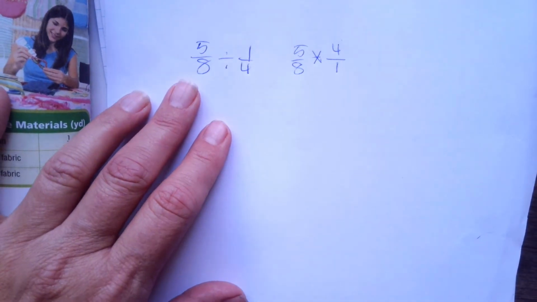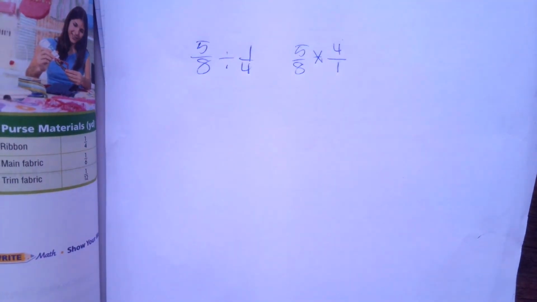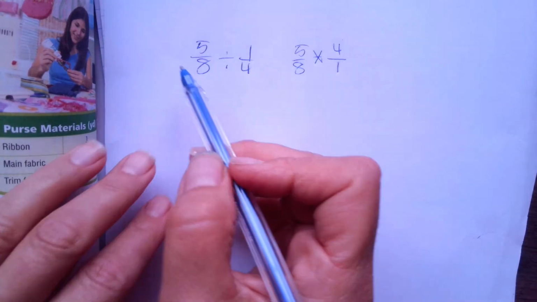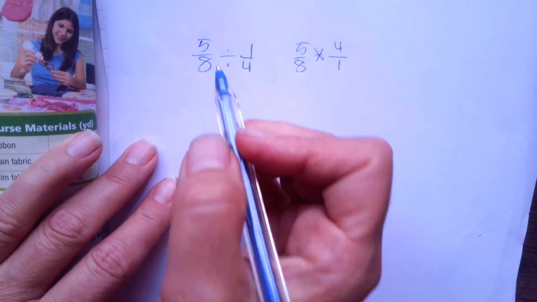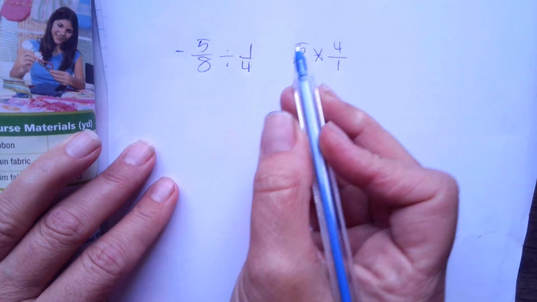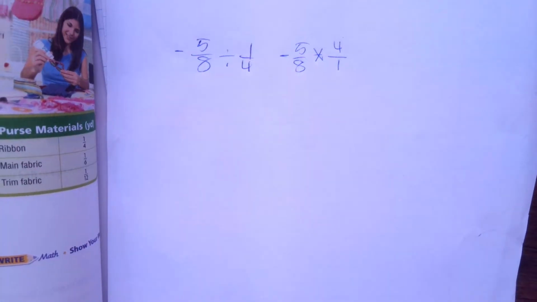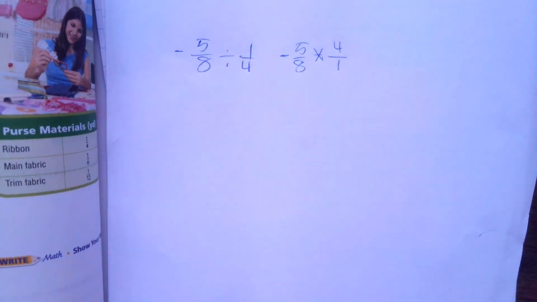But what I want to do with you for this one is, sometimes you're going to have positives and negatives with division, and so that's what we're going to do instead of just straight dividing a fraction. So I'm going to make this into negative 5/8 divided by 1/4. So it's going to be the same exact thing that we do. We just keep the positive and negatives with the number as we convert it.